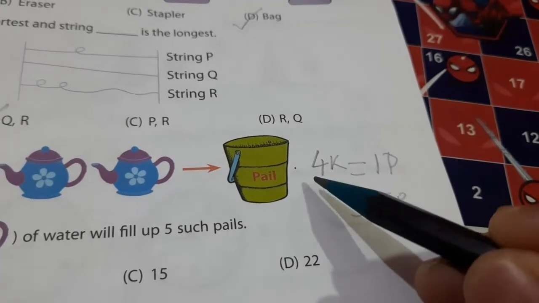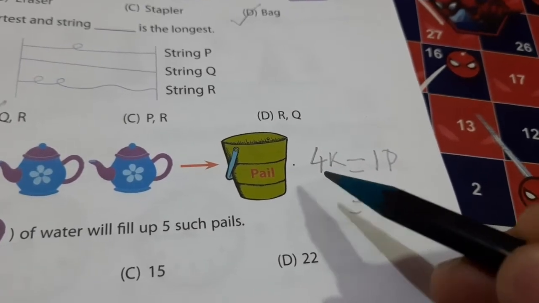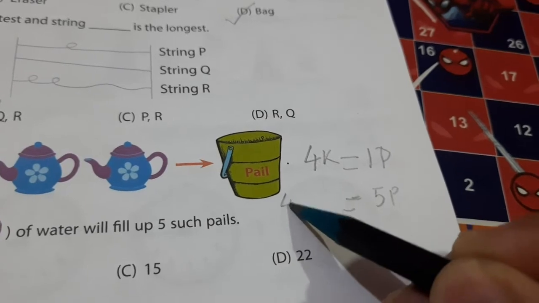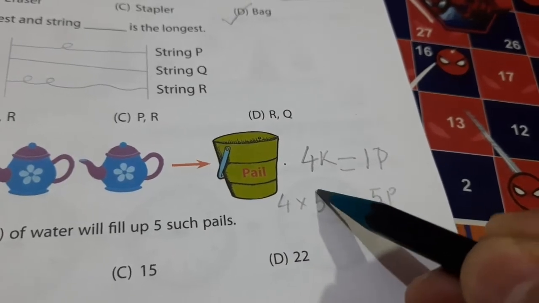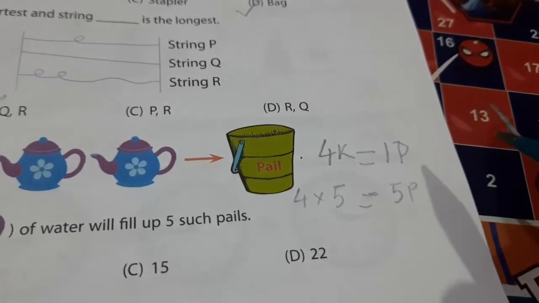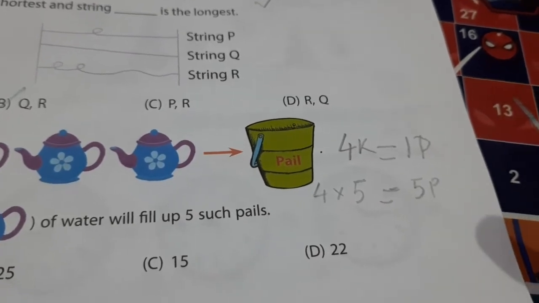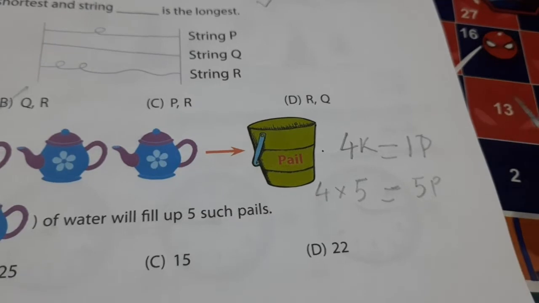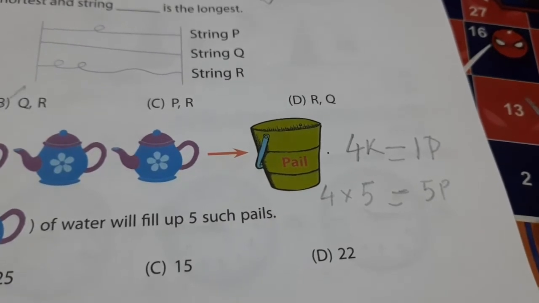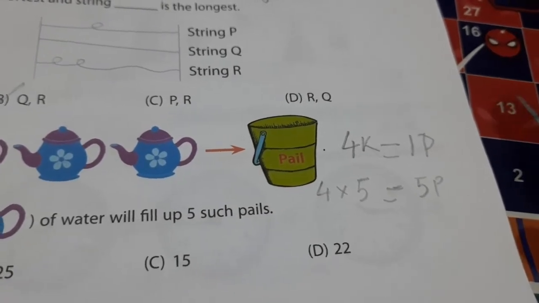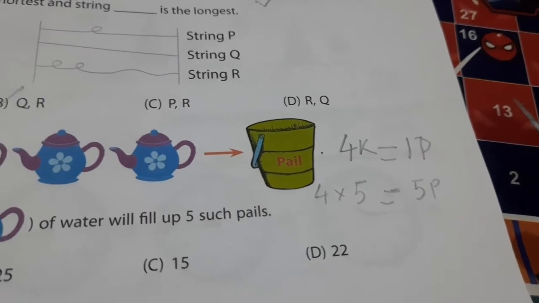So for that, what we should be doing is 4 multiplied by 5, which is like for 1 pail of water, you need 4 kettles. So for 5 pails of water, how many kettles are needed? Which can be obtained with multiplication or repeated addition.